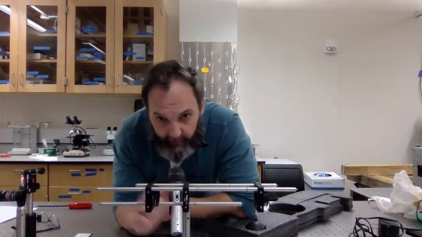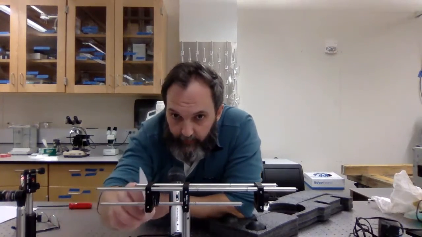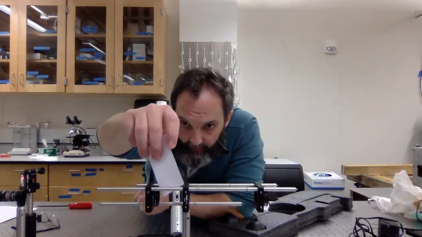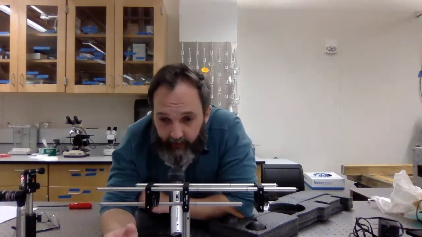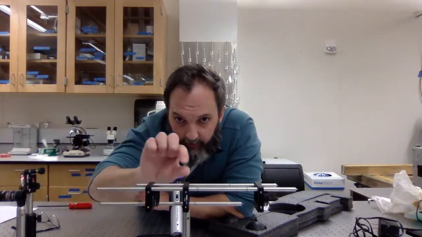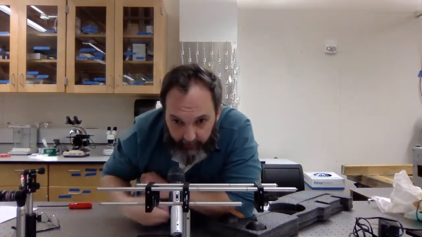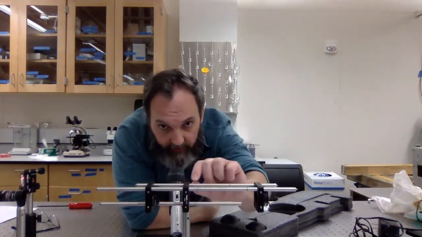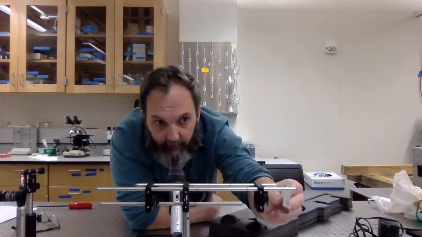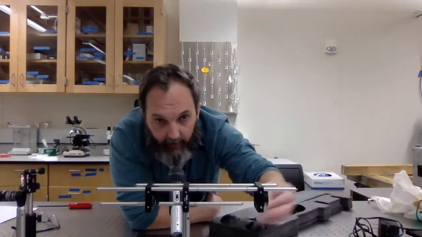We enter the first optic right here, and this optic is a focusing lens, a converging lens that causes the beam to gradually get smaller and smaller in diameter until it hits its focus, at which point it starts to diverge again. The second mirror is also a converging mirror.